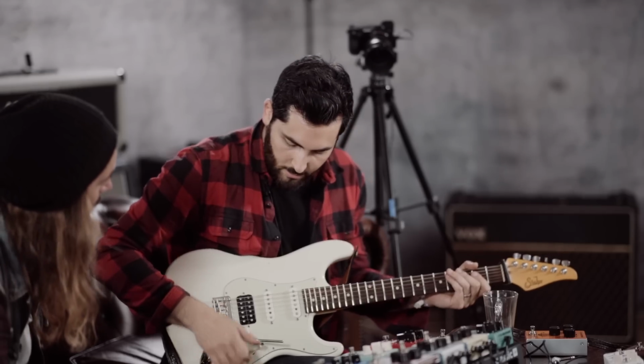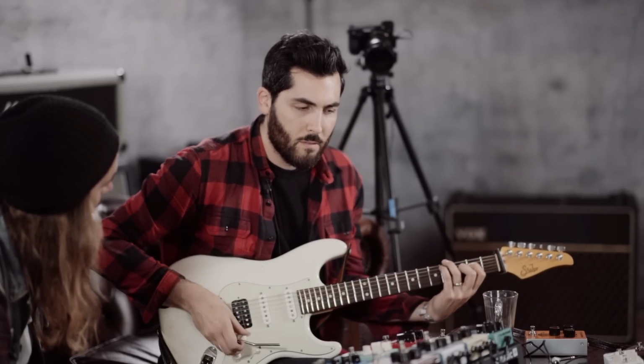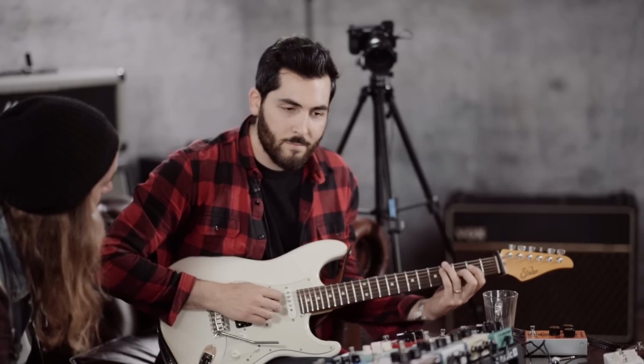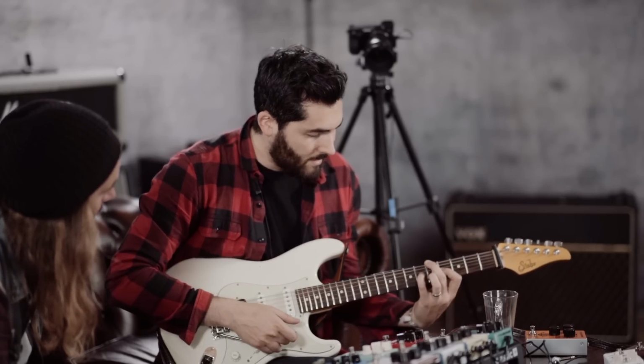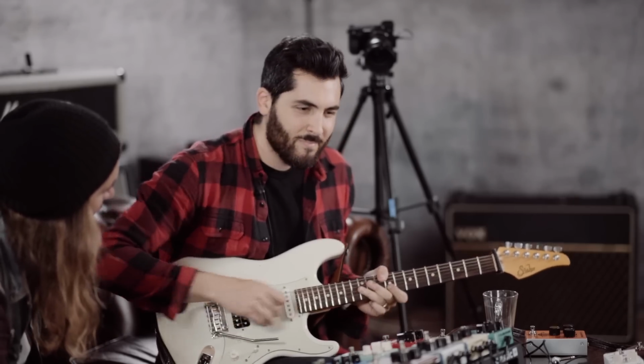Another thing I really like to do, once you find your overdrive, is use the volume knob the most. So you can get pretty clean, and when you need it to... I like that.